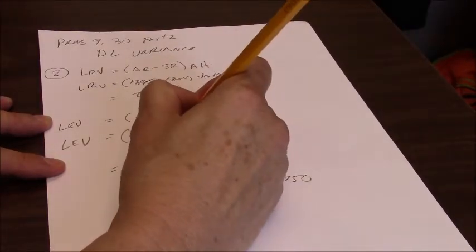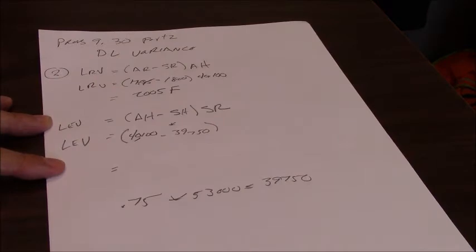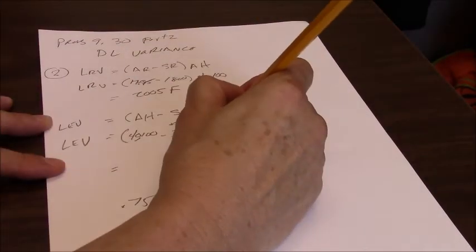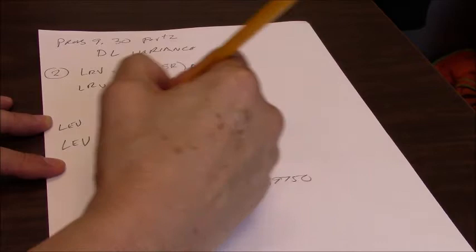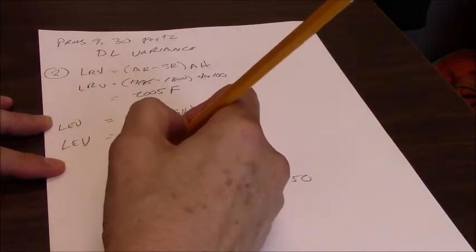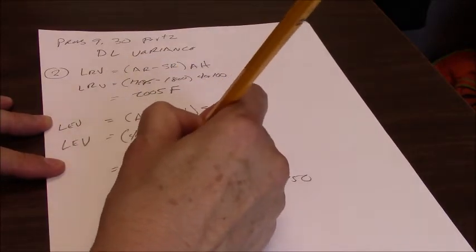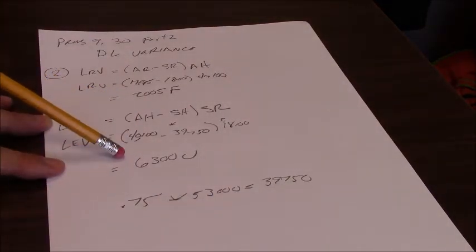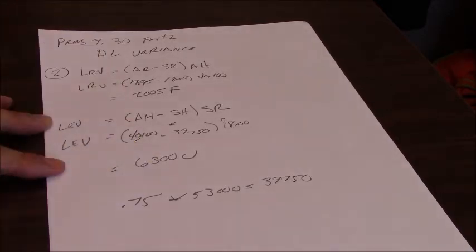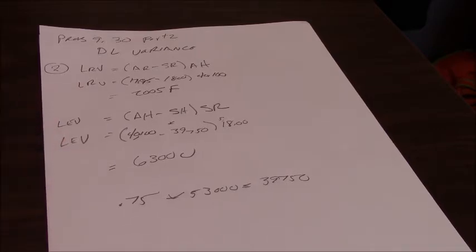So 40,100 minus 39,750 times our standard labor rate equals 6,300 unfavorable. So we spent more. In other words, we were less efficient. Part of what we spent was because we weren't as efficient. So 6,300 of our variance is because labor didn't work as efficiently as the standard thinks they should. It took more than 3/4 of an hour. It took like 0.8 of an hour on average, something like that.